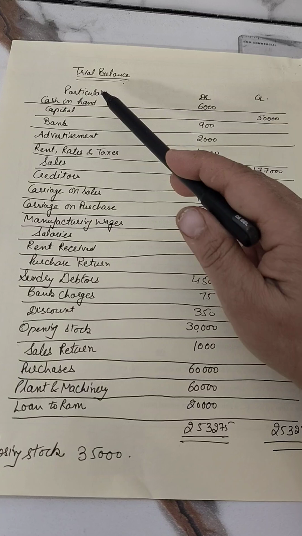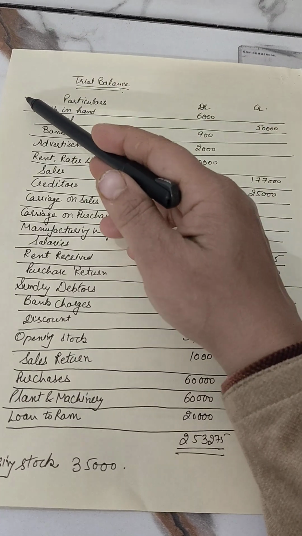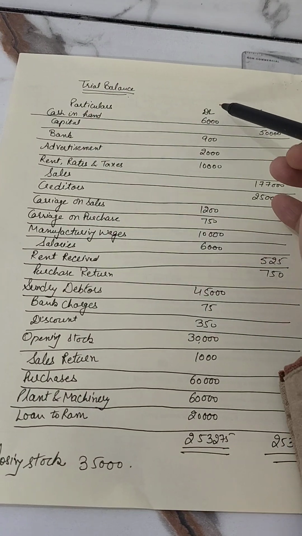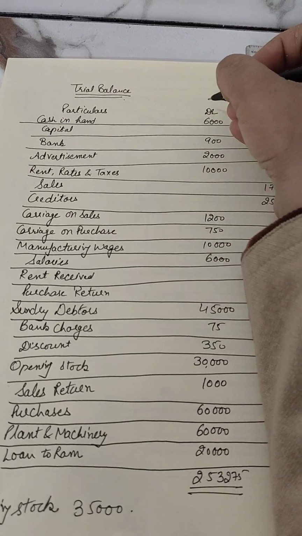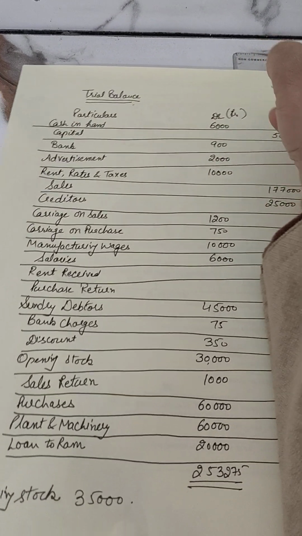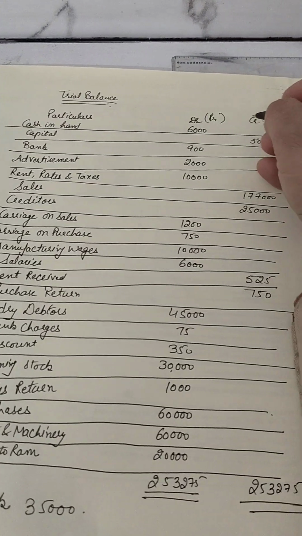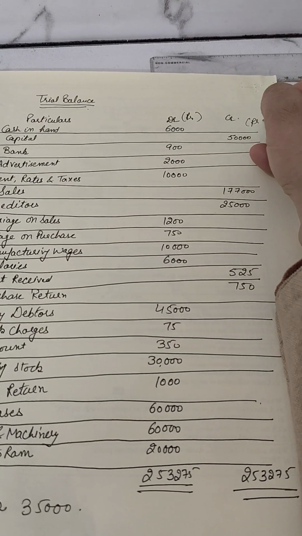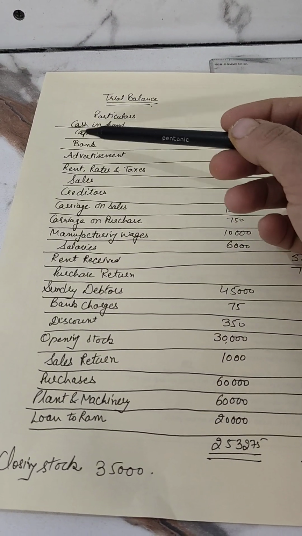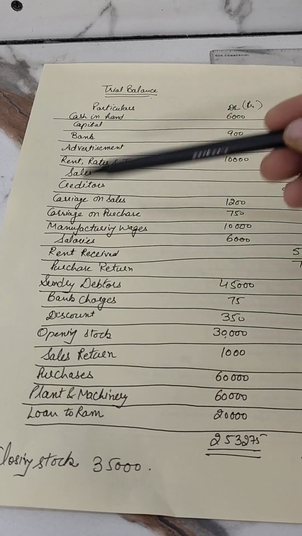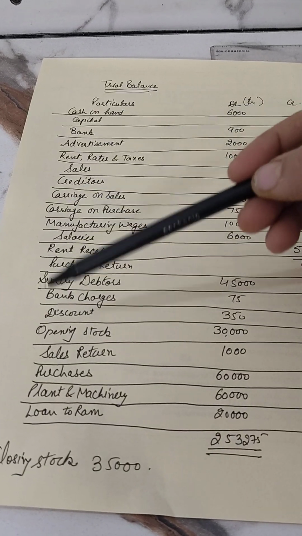One column we take for the particulars. You can also take one more column for the serial numbers. There would be one column for the debit and another column for the credit. For the debit you will write the rupees, and for the credit balance you would also write the rupees amount over here, right? Whatever information is given to you in the question regarding the different accounts, you will write under the head particulars.